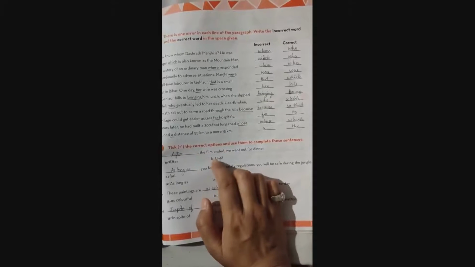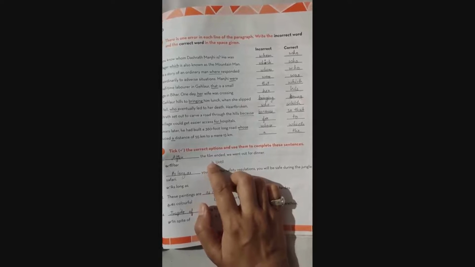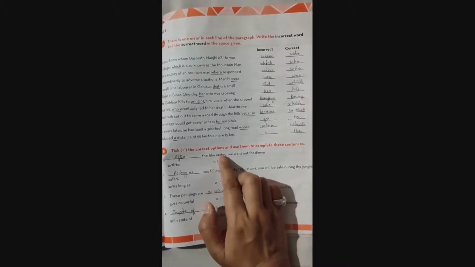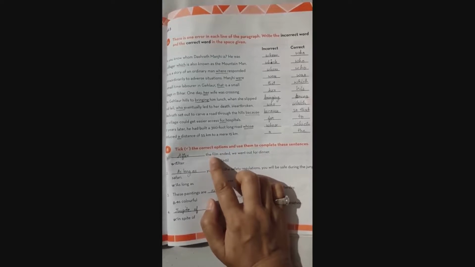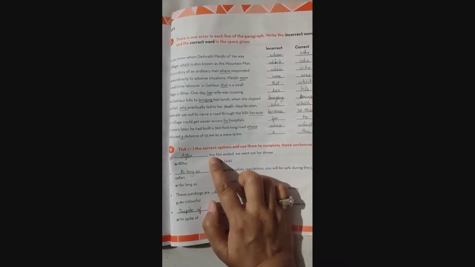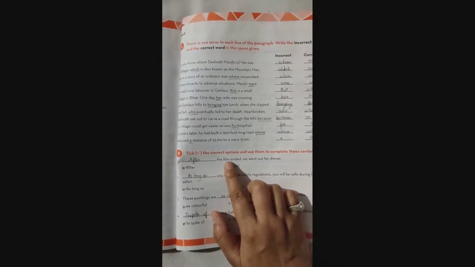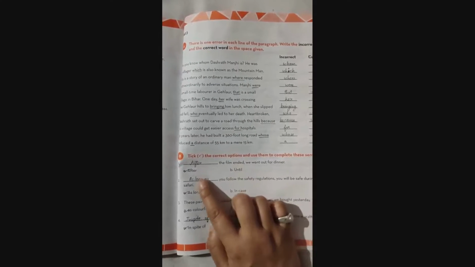But if we use until over here, the meaning will become wrong. Until the film ended, we went out for dinner. It will mean that the film had not ended, but we went out for dinner.